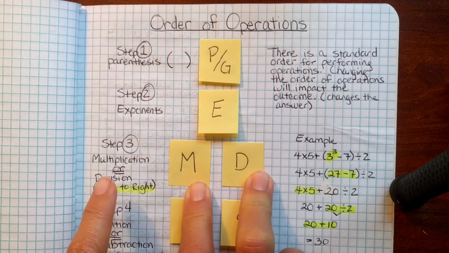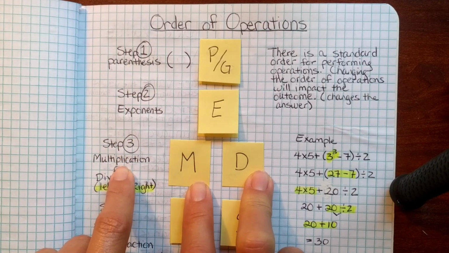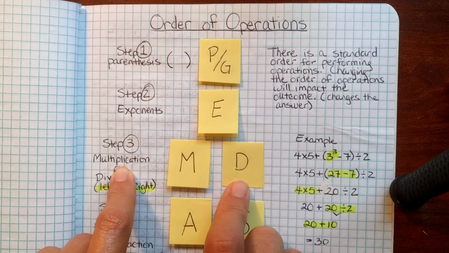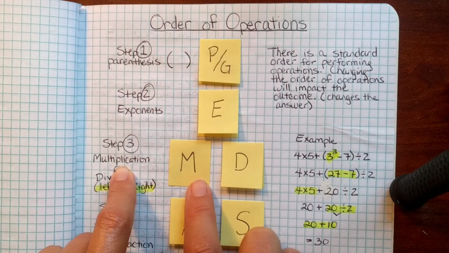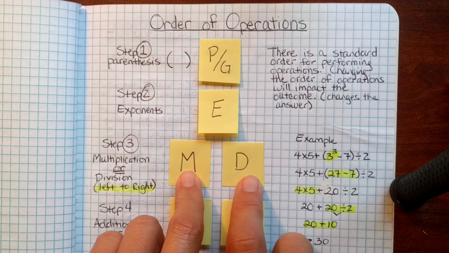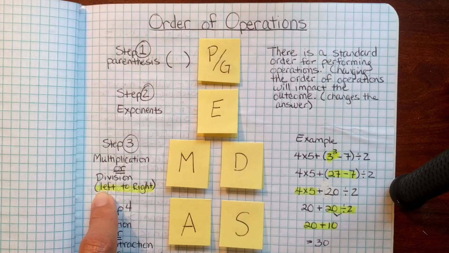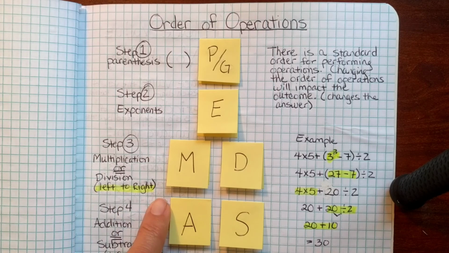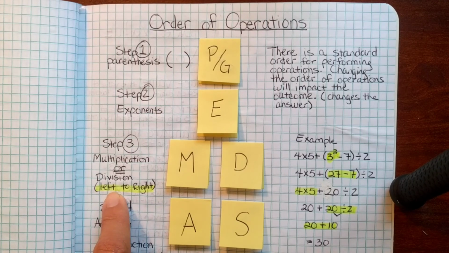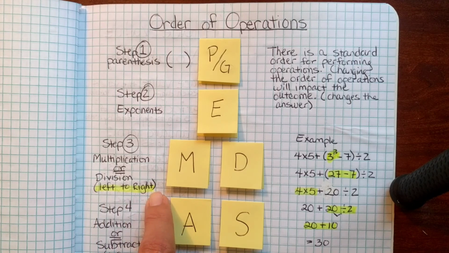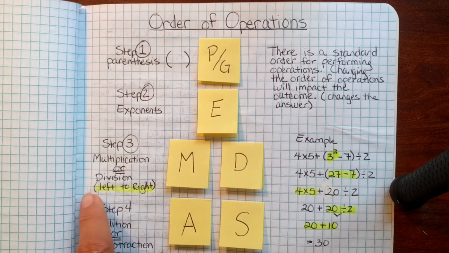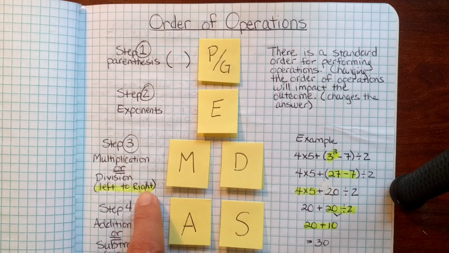Now, multiplication does not take precedence over division. In other words, multiplication does not necessarily come first. They are equally important. What decides whether you're going to do the division problem or the multiplication problem first is how they're presented left to right in the expression. Left you do first as you're working your way right in the problem. Just like if you're reading, you read from left to right, the math comes from left to right also.